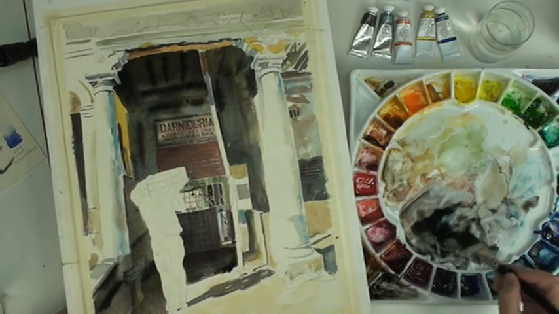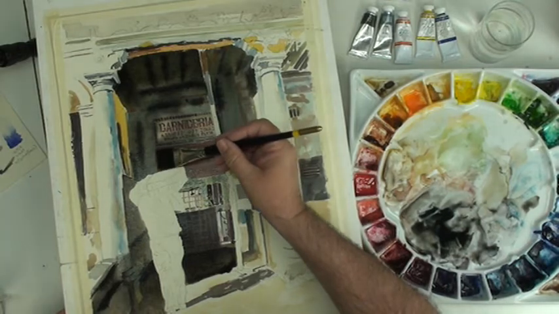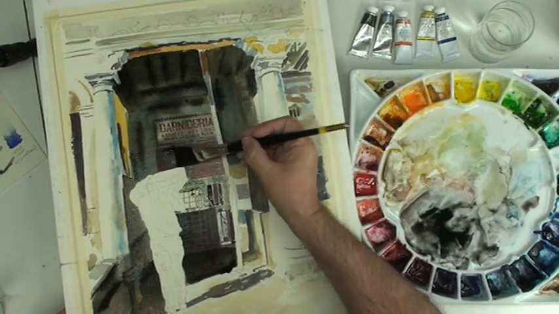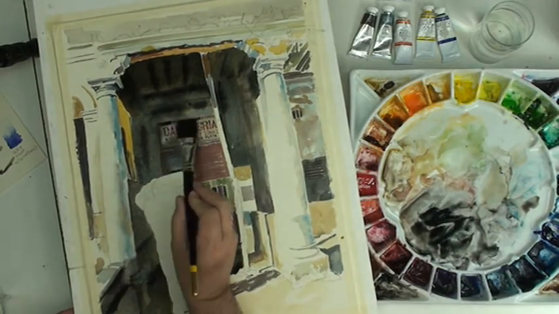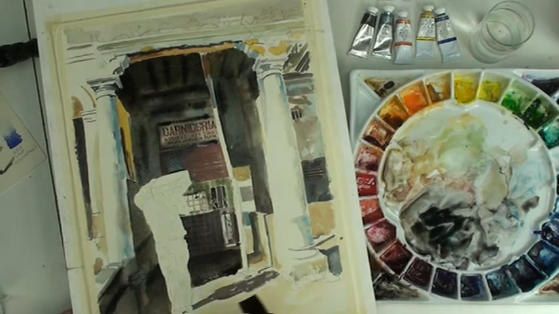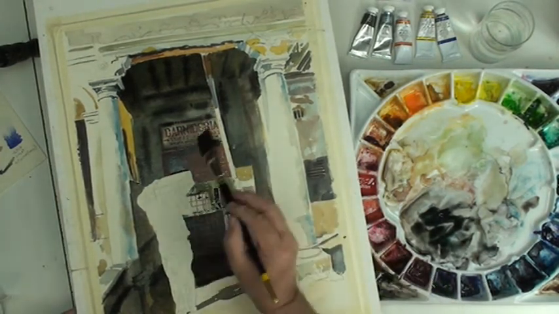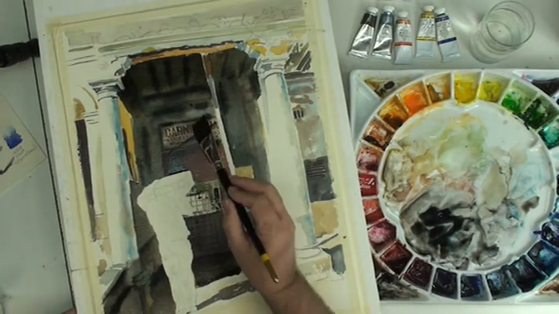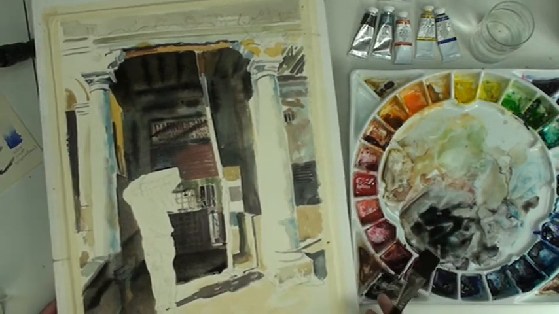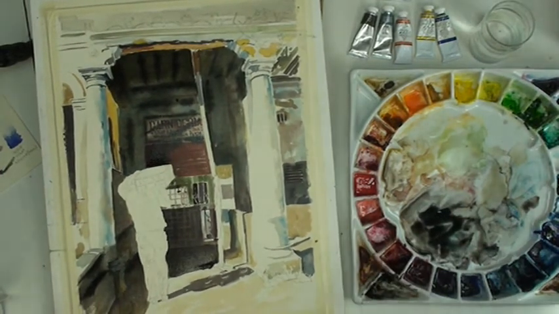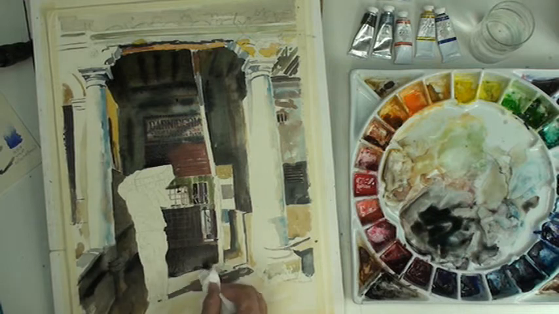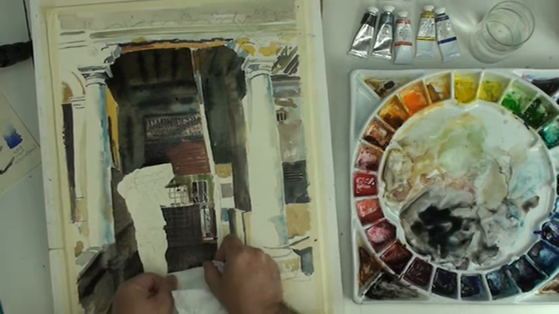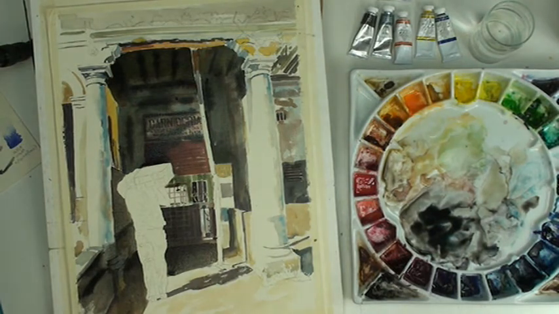There. With the sign. There. Actually, I'm going to take my towel, kind of soak up a little bit of this down here. Just keep an eye on that.